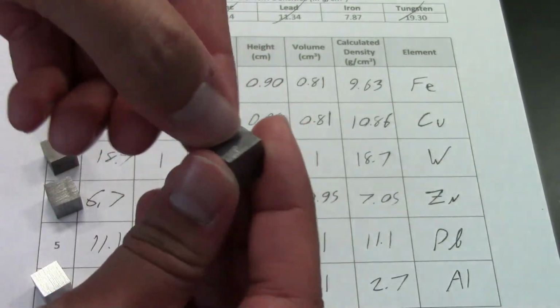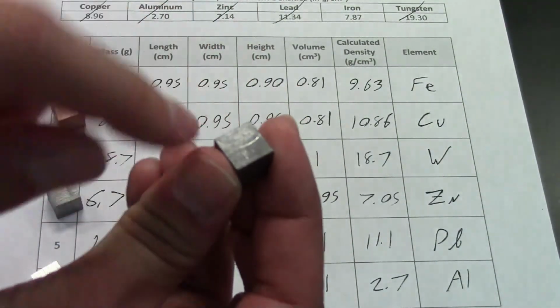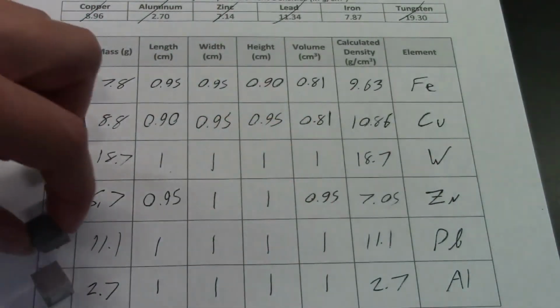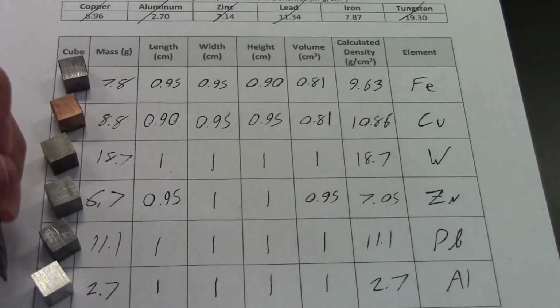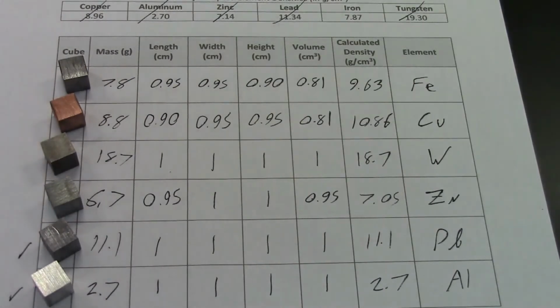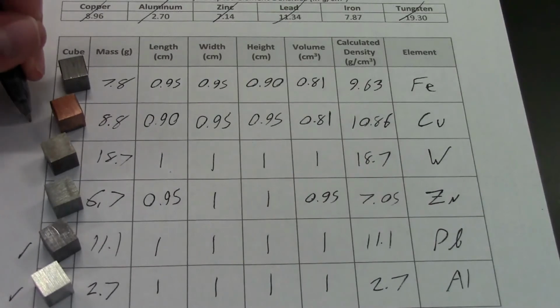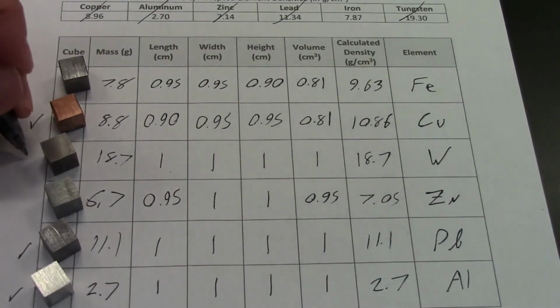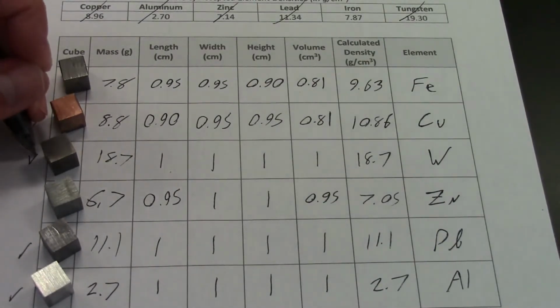So you should be able to scratch it with a fingernail, which I did. See that scratch right there? So that's good. I'm quite confident that these are correct at the bottom here. And then copper, of course, is this reddish metal, so that's definitely what that is. And I know that tungsten is extremely dense, so this one is definitely correct as well.